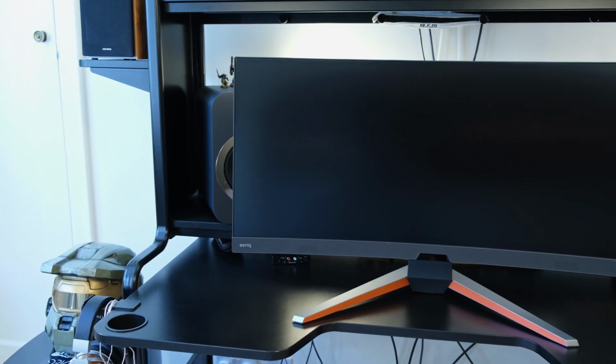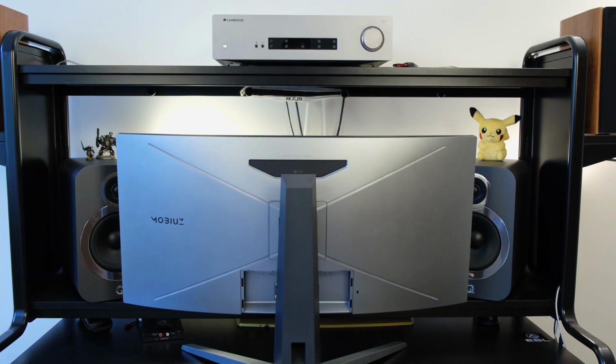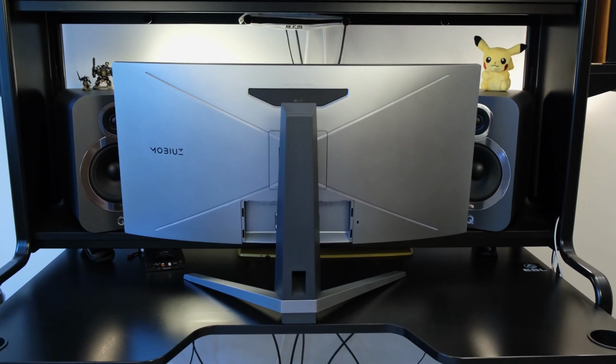Sometimes I feel that manufacturers try to overcomplicate things for no real reason. Now, case in point is the BenQ Mobiuz EX3415R. This is a 1440p ultra-wide IPS monitor that runs up to 144 Hz, has HDR 400 and AMD FreeSync capabilities. In this review, we're going to see if it lives up to the billing, and furthermore, if it's worth its asking price, because it can be found for around £900 in the UK and around $1,000 in the US.